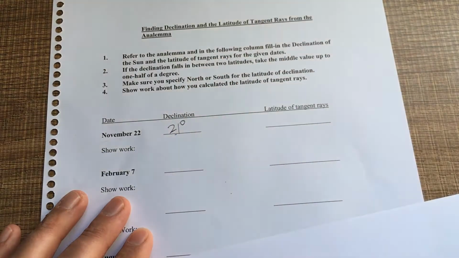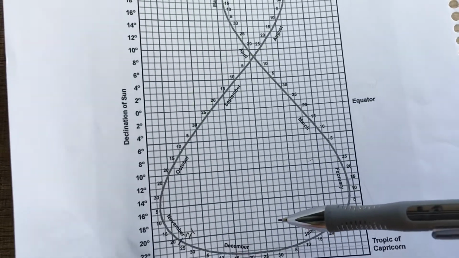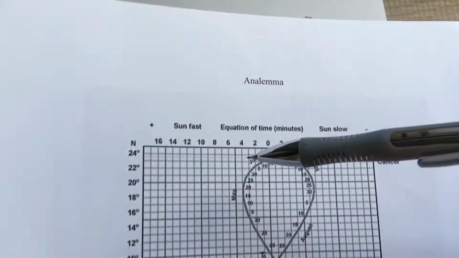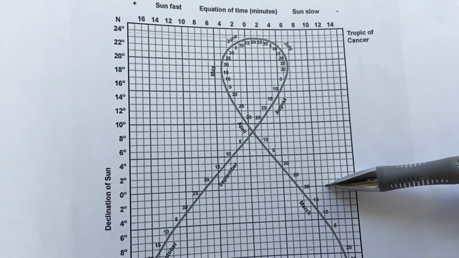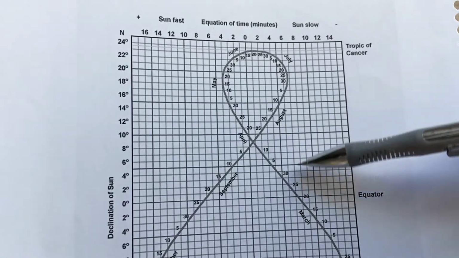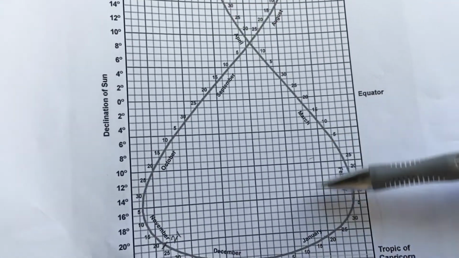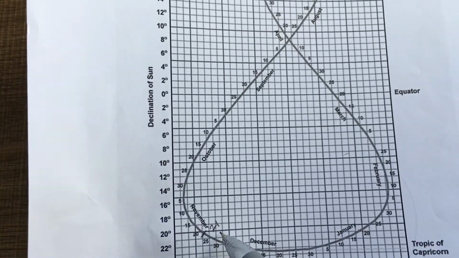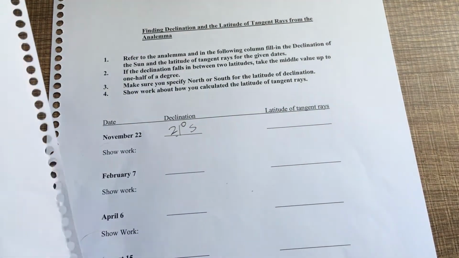Now, the thing I want to make sure you put in here is whether this is the southern hemisphere or the northern hemisphere. As you're looking at this graph, anytime your mark lands above the equator, to the top of the equator, that's north. Anytime it lands on the bottom portion of the equator, that's south. So in this case, this would be 21 degrees south latitude. That's the answer.